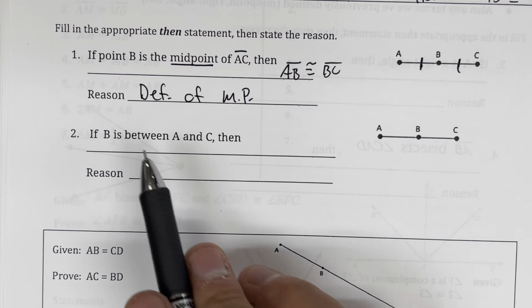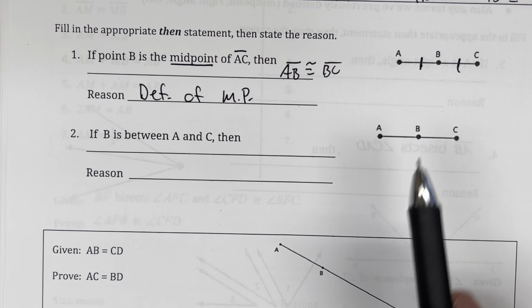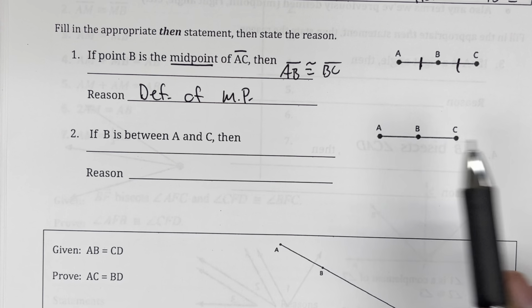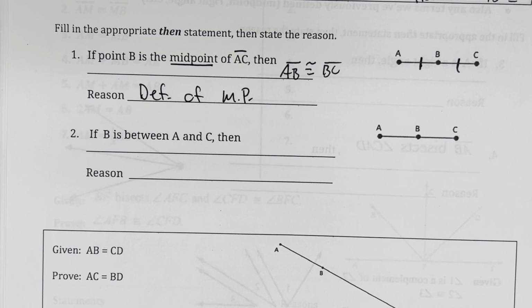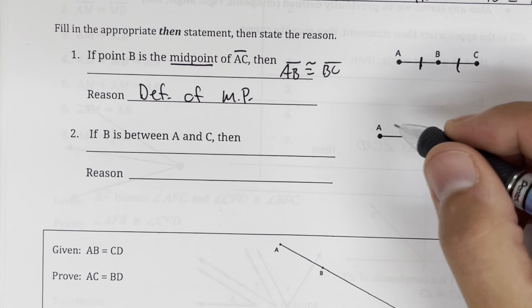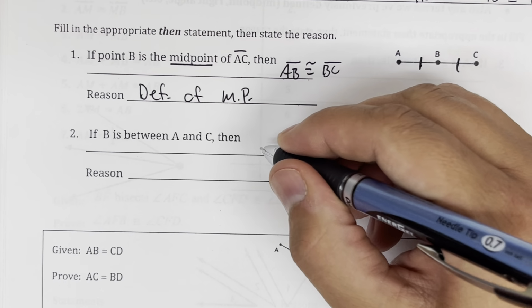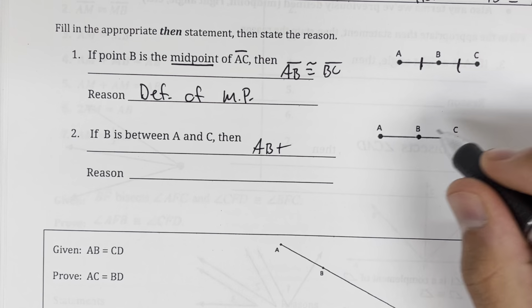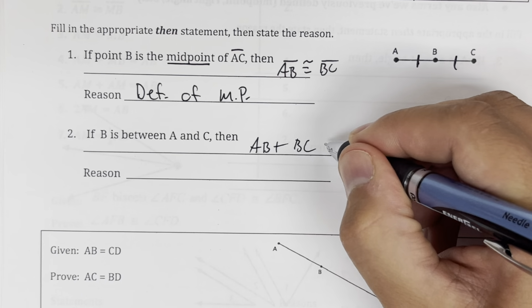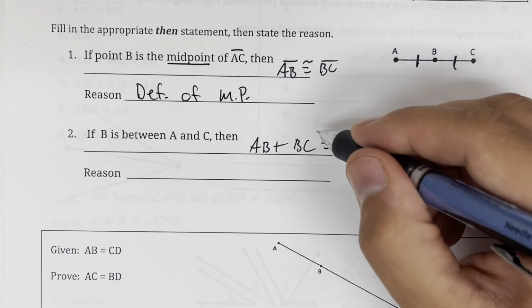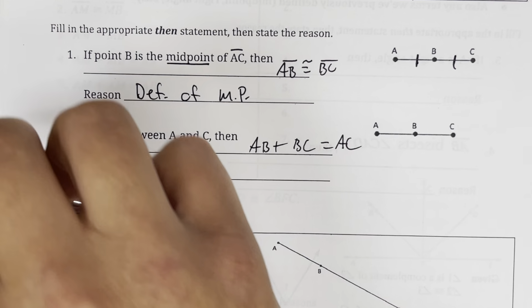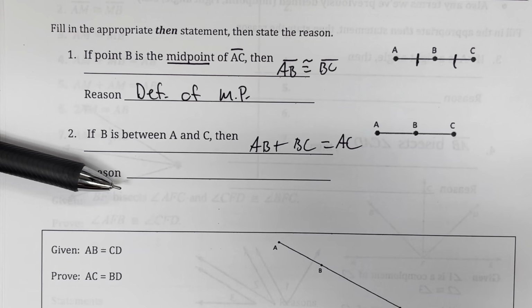Next one. This time it says B is just between A and C. So if I just know it's between, I do not know these pieces are equal. There is no keyword there. They're not congruent. So the only thing I can state is that I can look at this diagram and I know AB plus BC is equal to the entire length AC. So I just added up the two parts.